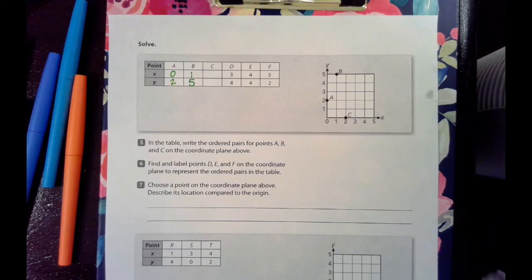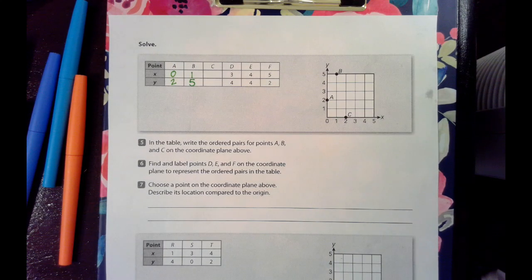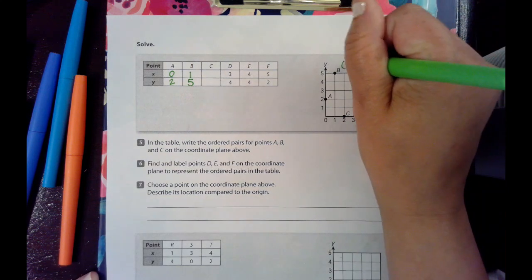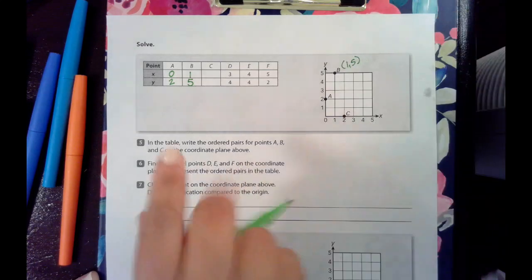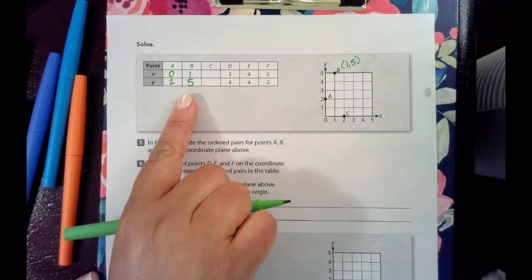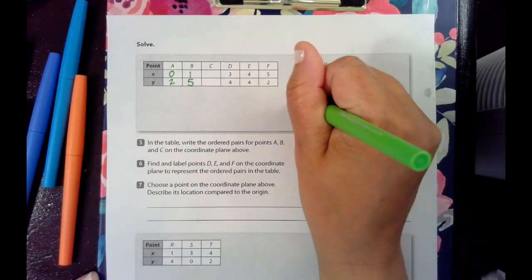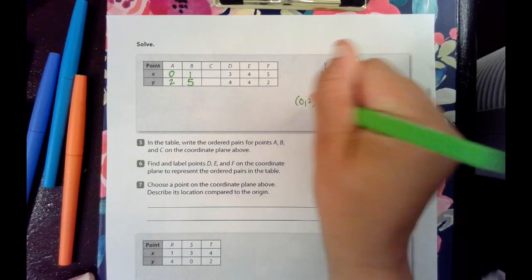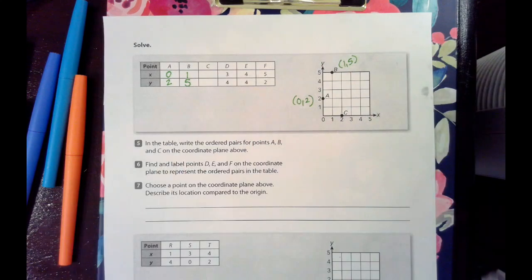So for letter B, our ordered pair is 1, 5. Actually, I'll write it right here. And then in our table, we see 1, 5. Same with A, I'll write ours. And then in our table, we see that's 0, 2.